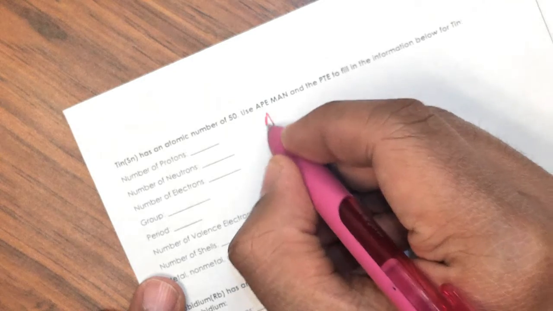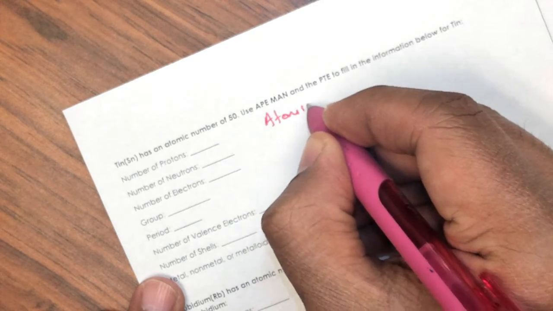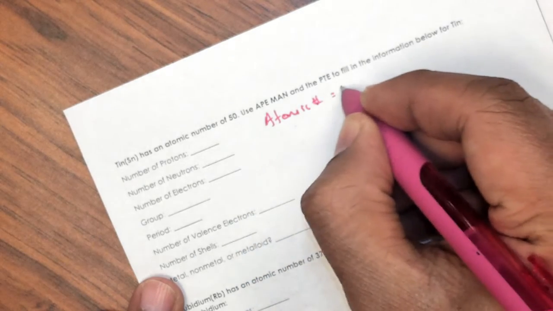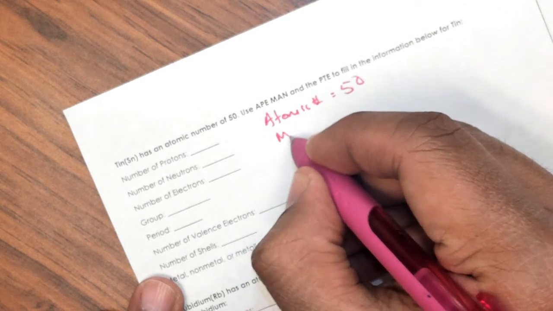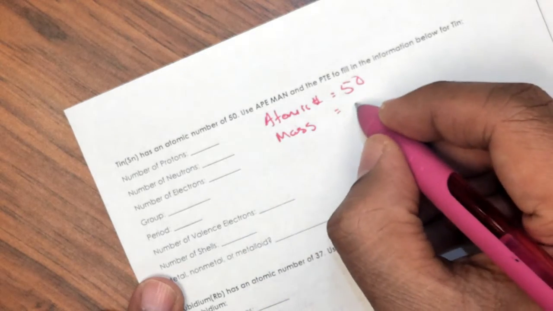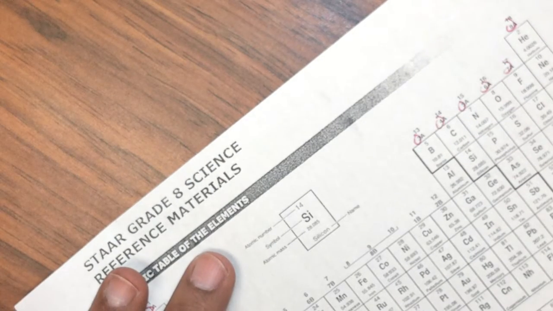So atomic number of 50 and atomic mass of 119. Double check to make sure. Yep.